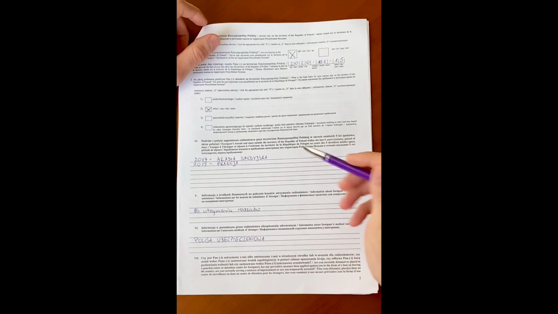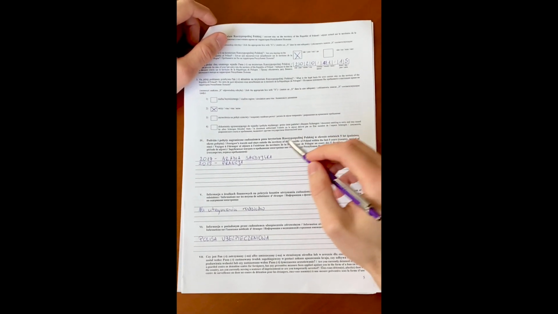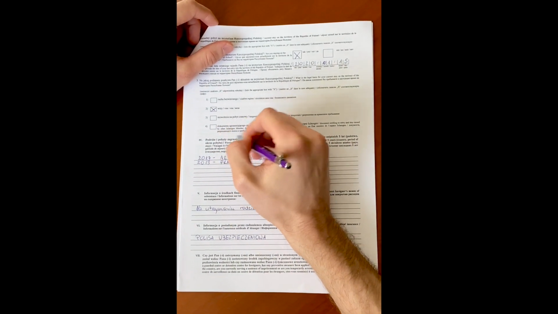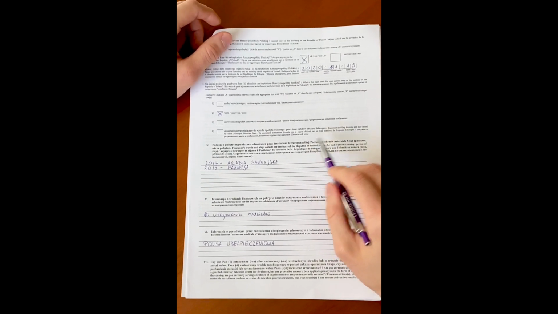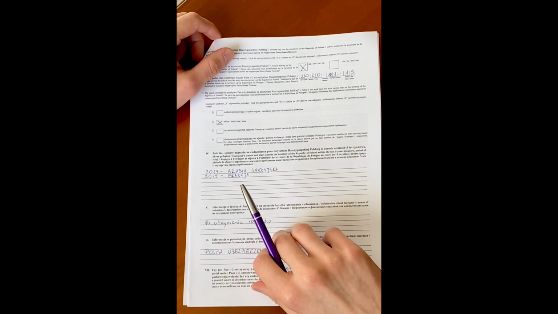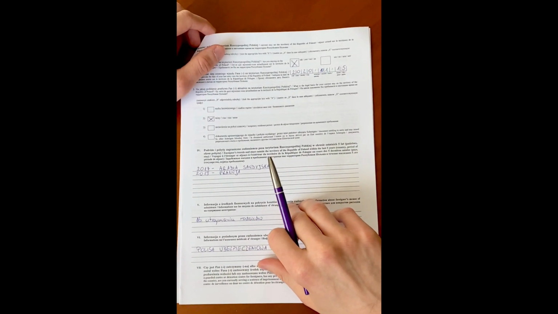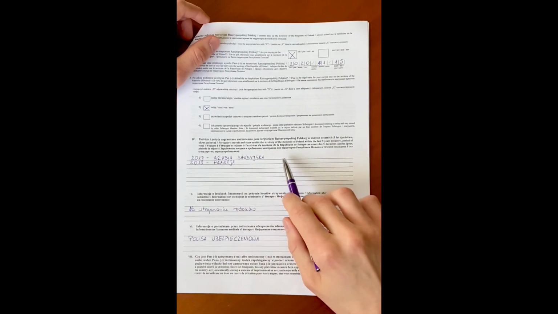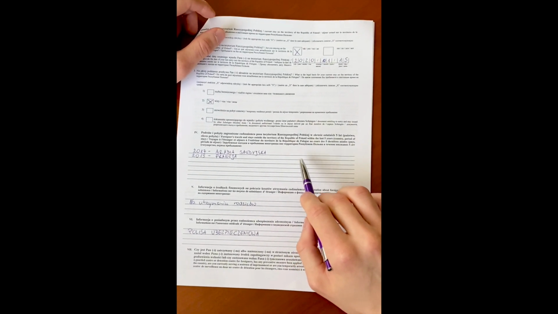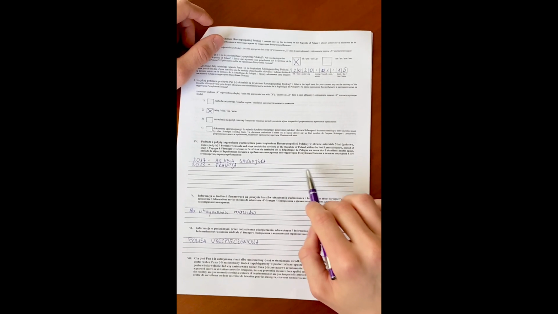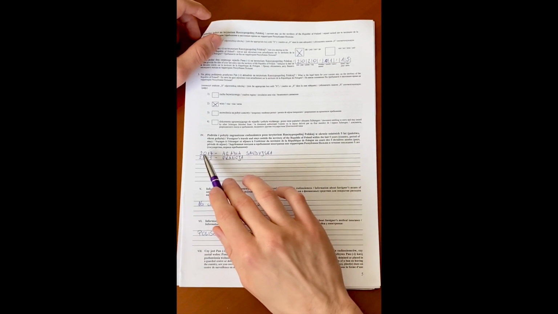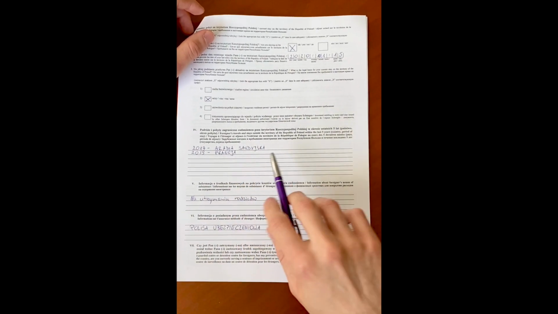If there's another way you entered Poland, you would have to tick number 5 and then specify what sort of legal basis you had which allowed you to enter the country. Right here, you would have to write all of the foreign travels you had in the last 5 years. So just write a year and a country which you visited.